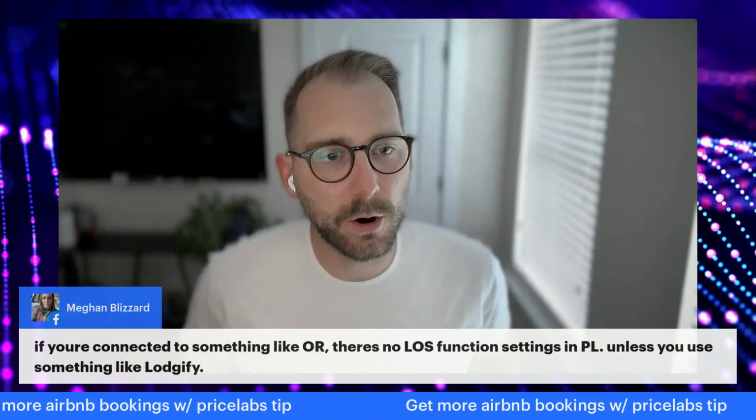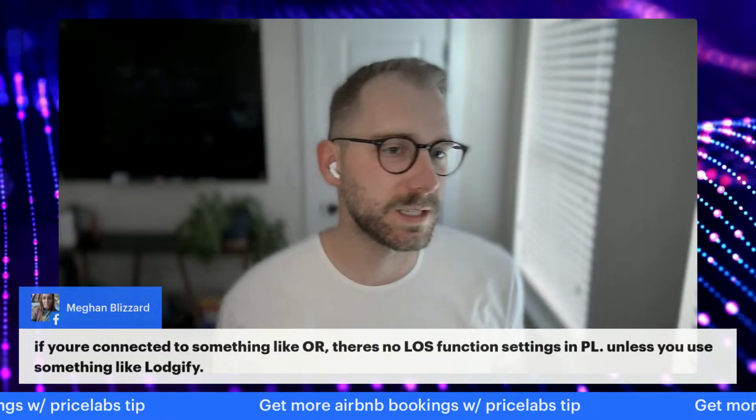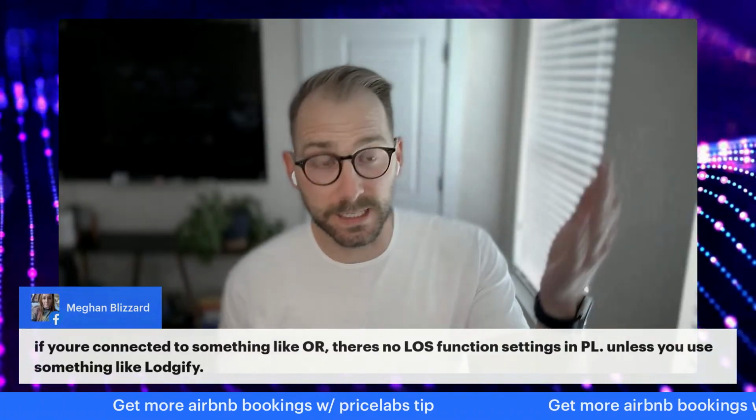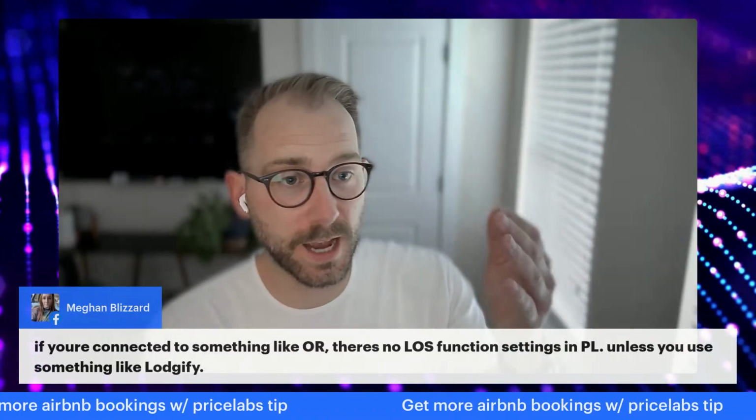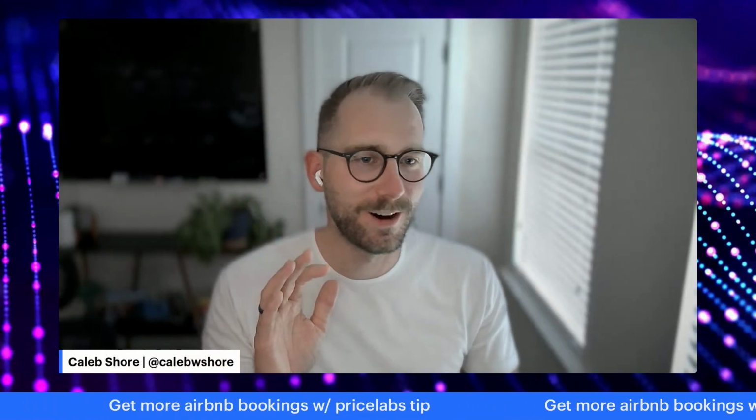It's such a powerful feature. Why not give hosts the ability to do that? Imagine having length of stay with Vrbo, Booking.com. God, it would make life so much easier.